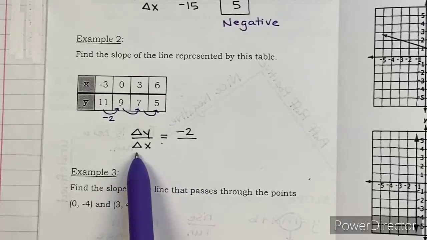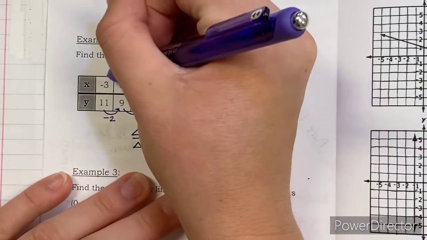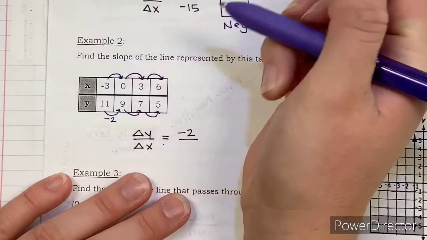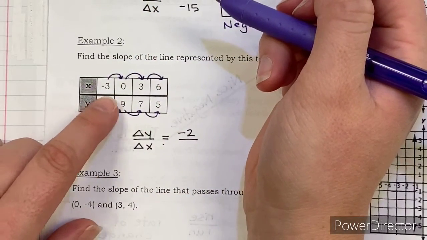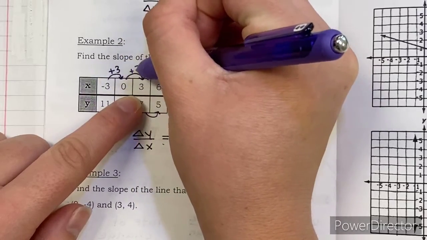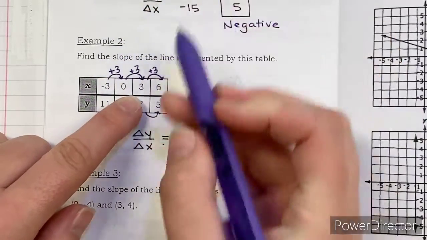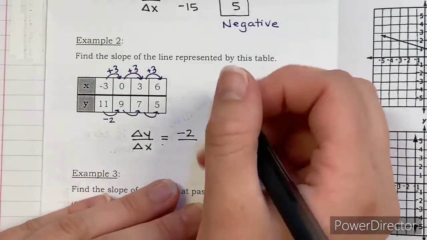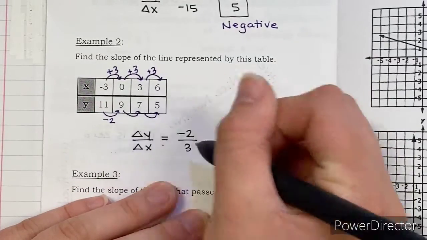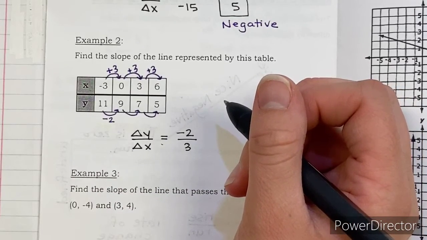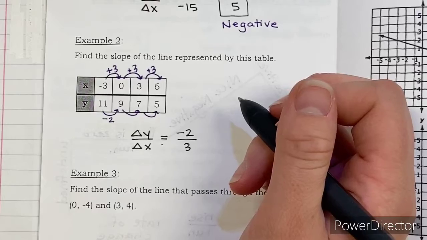And now we need to get the change in x, which is on the top. Again, we're just checking for the pattern to see if there is one. And this one actually has one. And it is +3 each time. So that's your change in the x values. So we have -2 over +3. Again, we need to check to make sure that we can simplify, and we need to do it if we can.